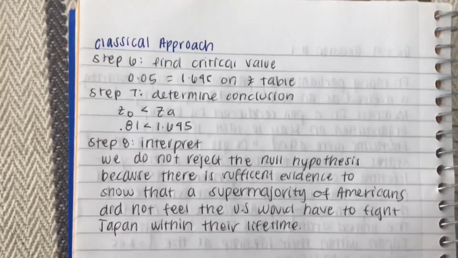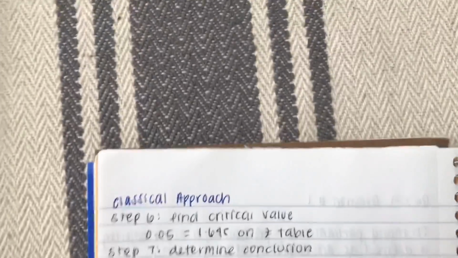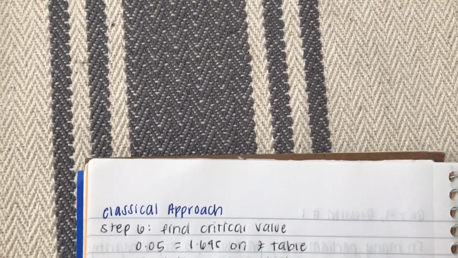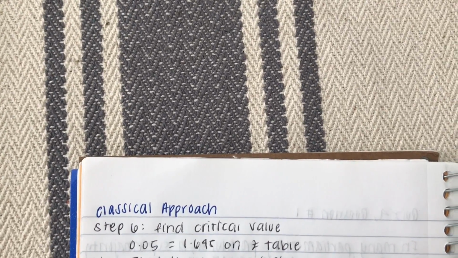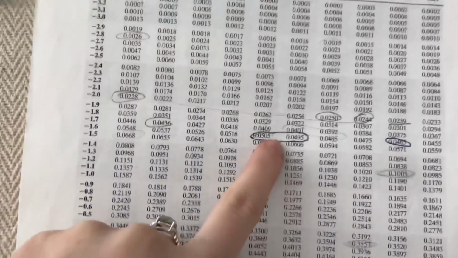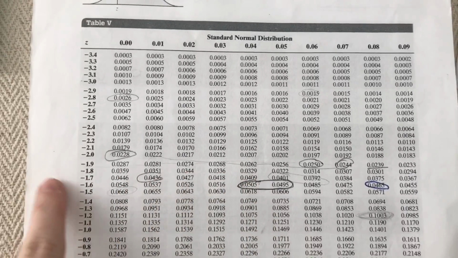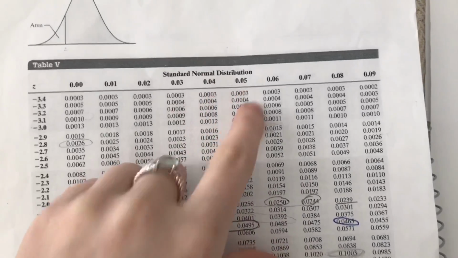I used the classical approach, so my first step was to determine the critical value at a level of significance of 0.05. We can see on the Z table that 5% corresponds to 1.645 because it's in between these two numbers.